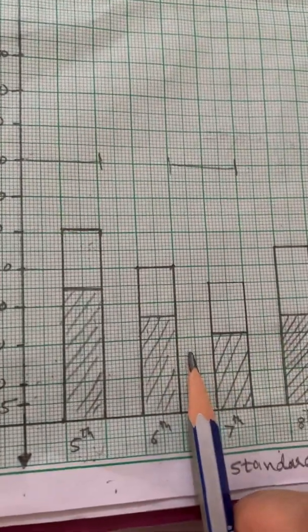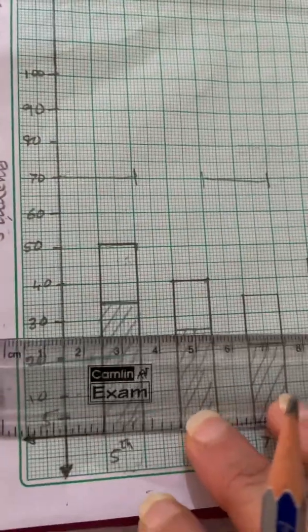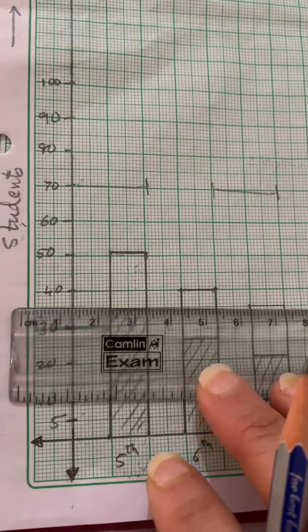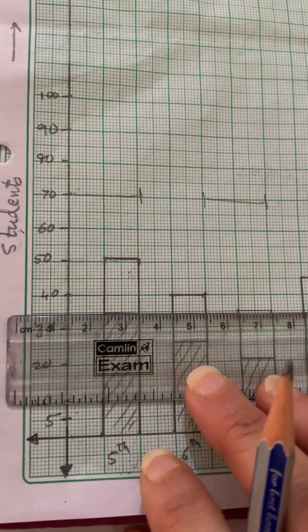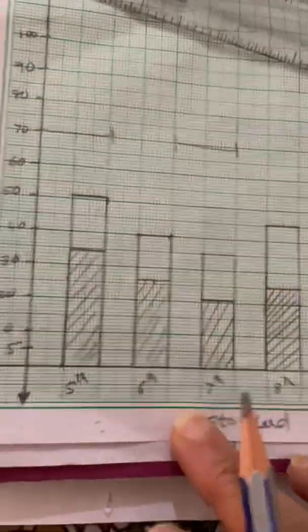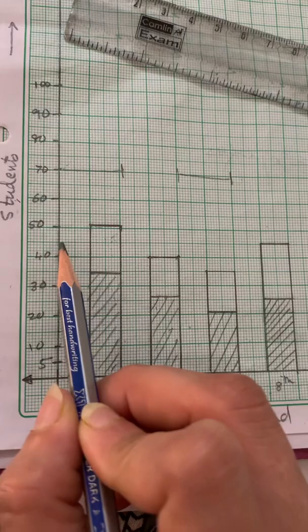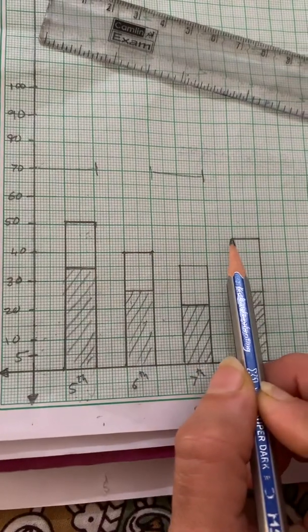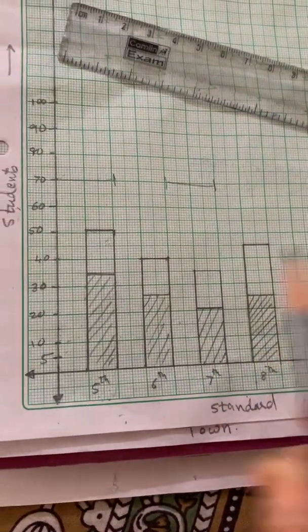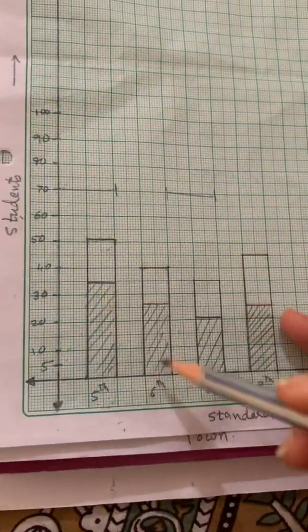Now for 7th standard I have a total of 35. So I'll take a scale here. This is my 30, this is my 35. So I'll draw a line on 35 and draw a block for 7th standard. Similarly here, 45: I'll mark 45 here, draw a line and make a block. Now this bar diagram is half ready.